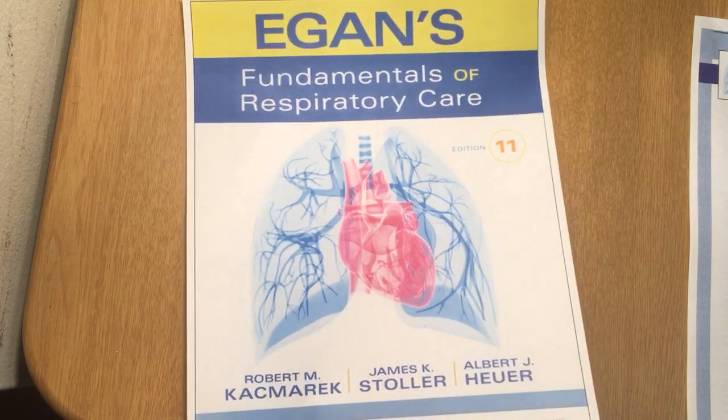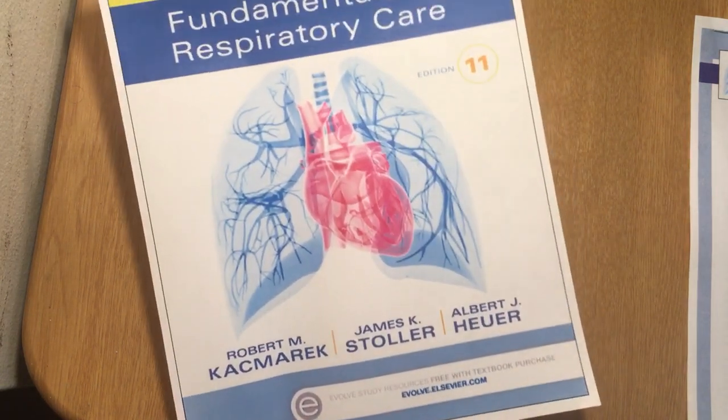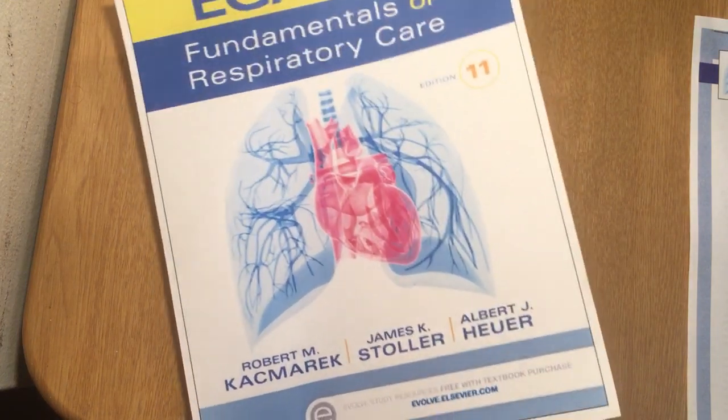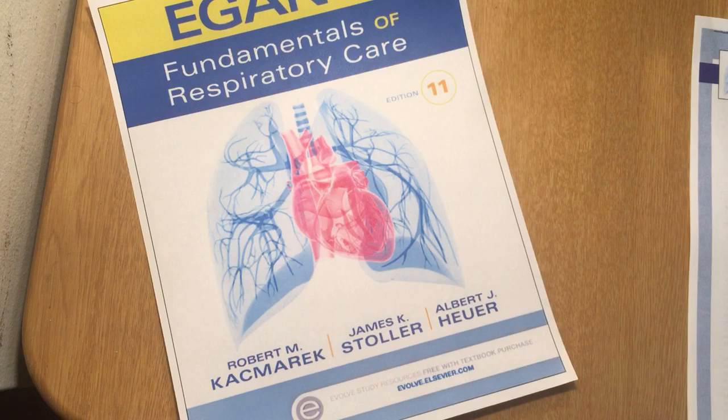And this is the book, but this is just the front cover of the book, so people who don't know how the cover looks like, this is how it looks like. And it has different editions and different covers. This is the 11th edition, as you can see here.